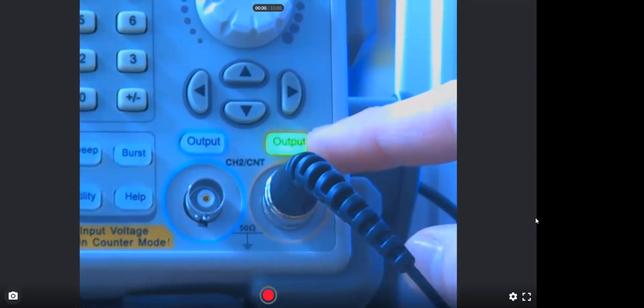On your function generator, are you using channel 1? Okay, did you hit the output button? What's your frequency?